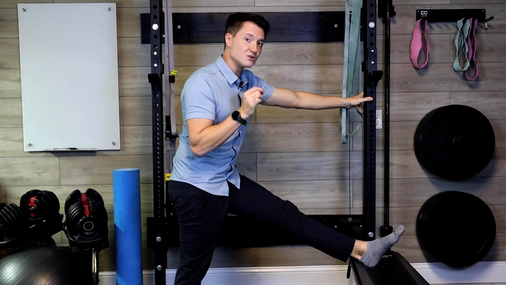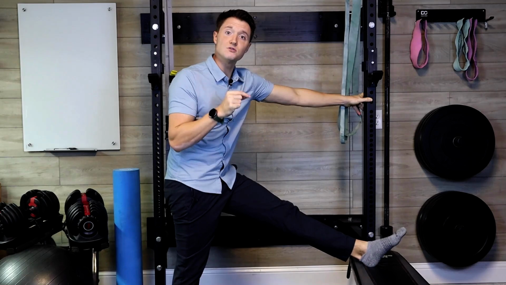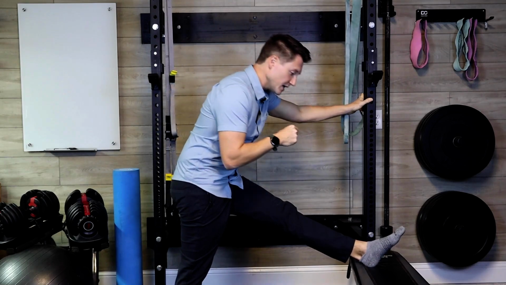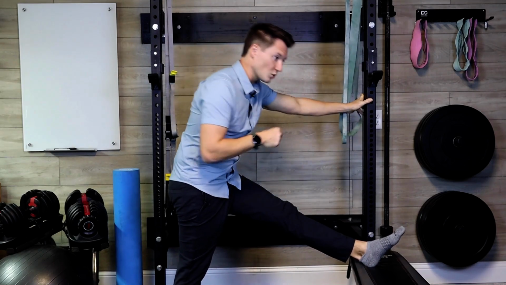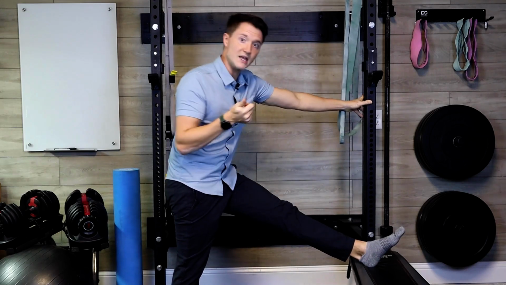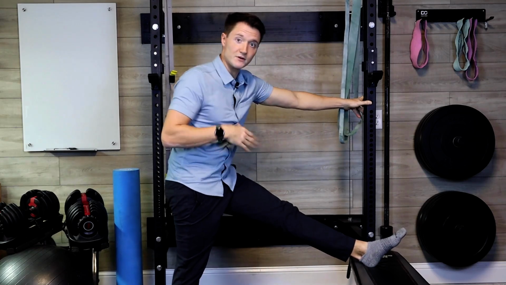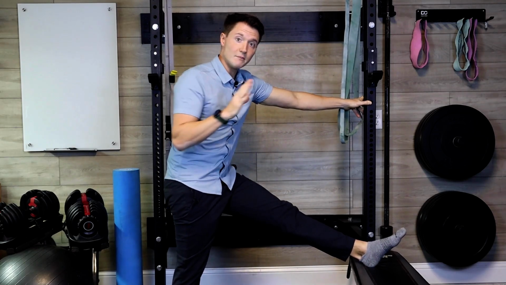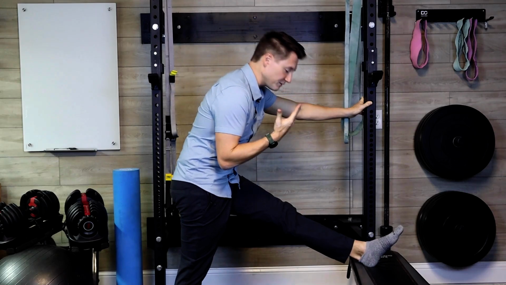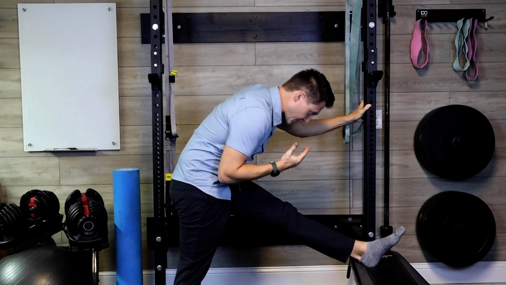Now remember, adverse neural dynamics means the nerve is not moving well, and this is what we're going to use to force it to move well. If you've always felt tight or having those lingering symptoms down the leg and you don't really know why, this is going to be a game changer for you. So I'm kind of turning my body into my leg. For this example, I'm using my left leg. I'm going to turn my right shoulder towards my left leg. I'm going to round out and come back up. Round out and come back up.